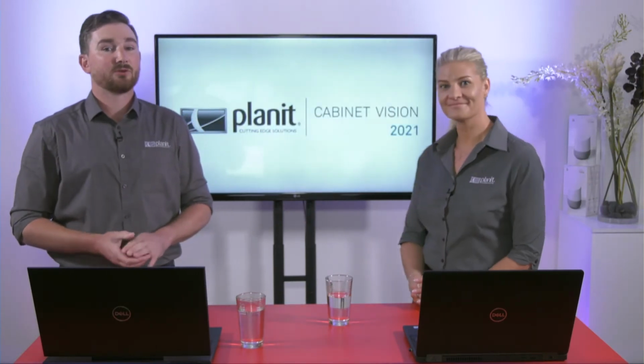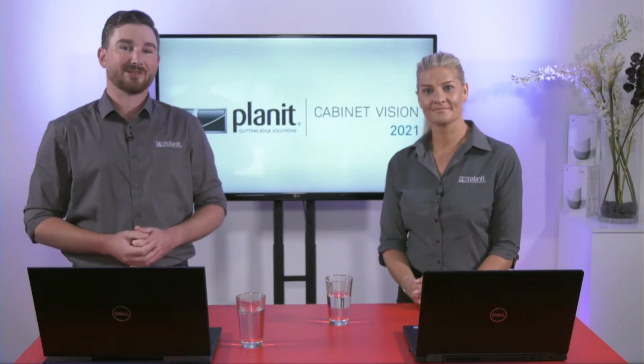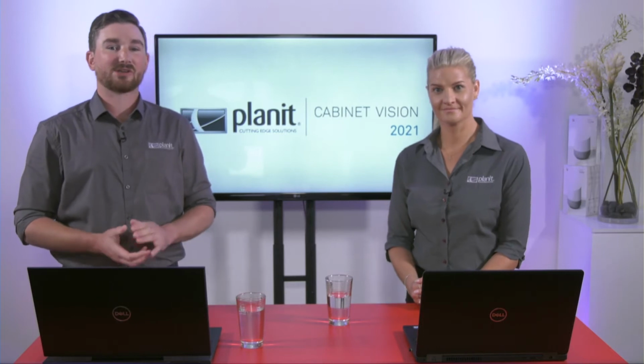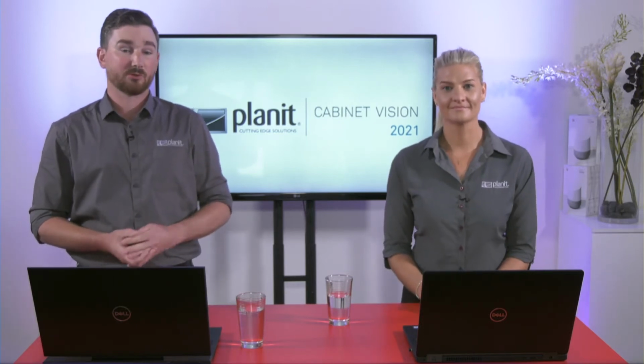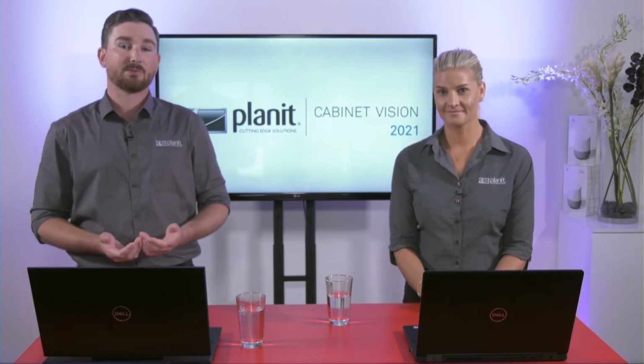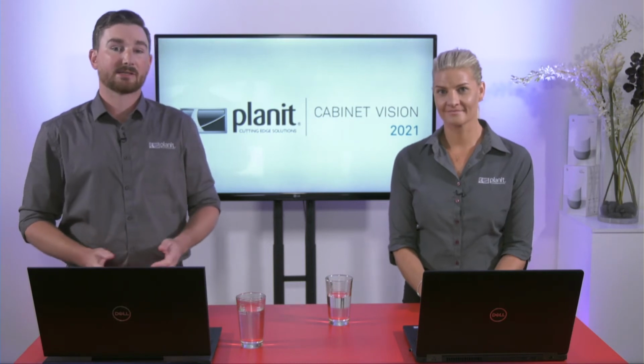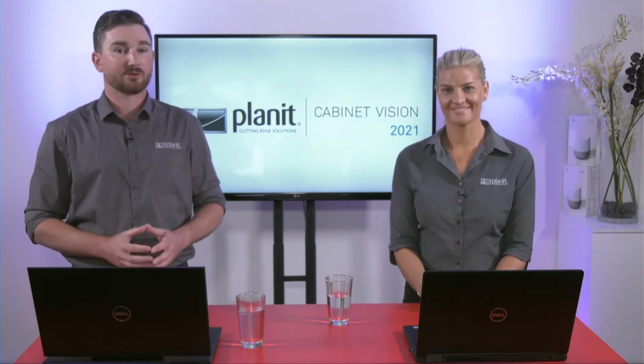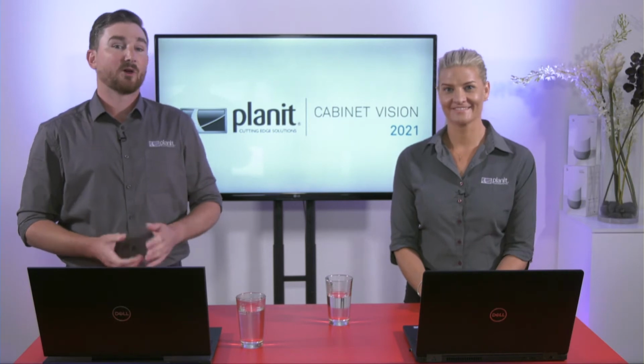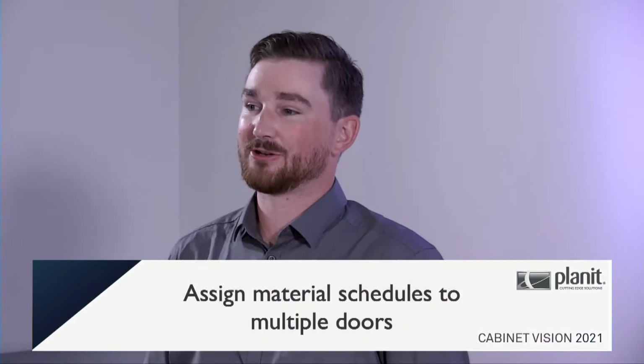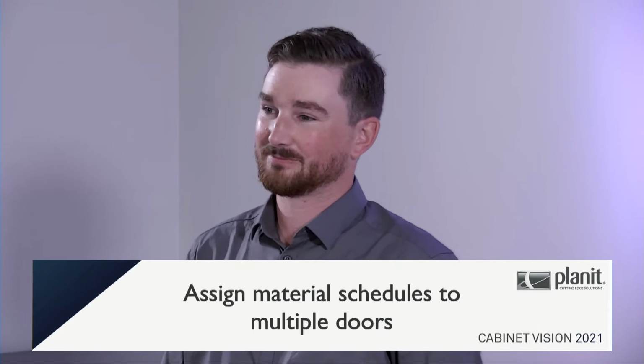There have been a few new features regarding doors in Cabinet Vision. You can now assign material schedules to multiple doors, use CAD shaping on door parts, and access the object tree within the door editor. First, I'll show you how to assign material schedules to multiple doors.